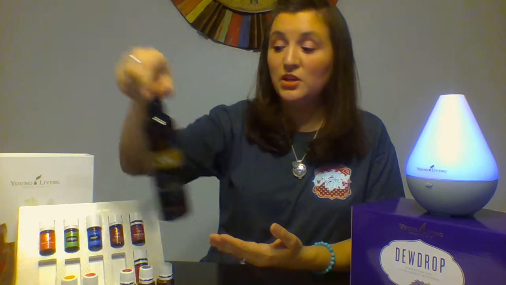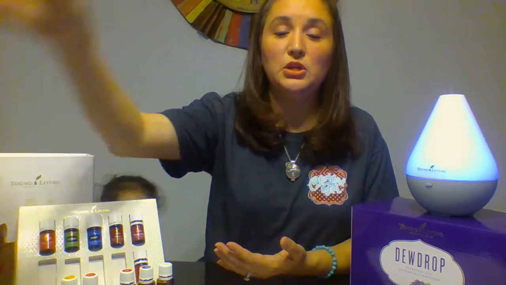When I said that we can use it without a carrier oil or diluted, there's several kinds of oils that you can use to dilute an oil. You can use coconut oil. You can use the V6 vegetable oil that comes from Young Living. You can use grapeseed oil. You can use almond oil. You can use any type of fatty oil, olive oil, to dilute the oils when using them topically. So just keep that in mind.